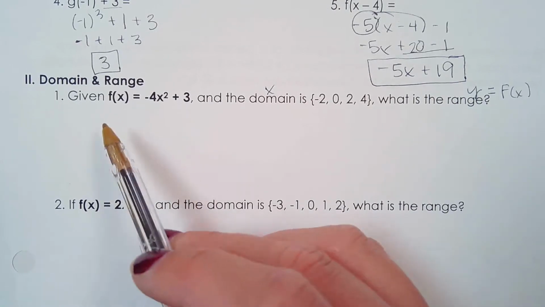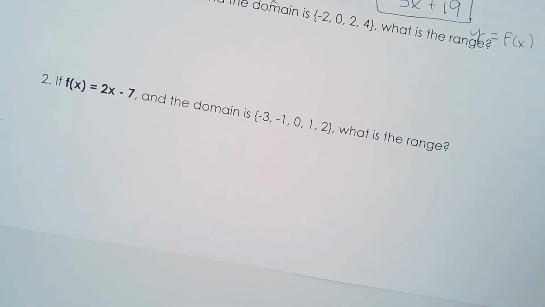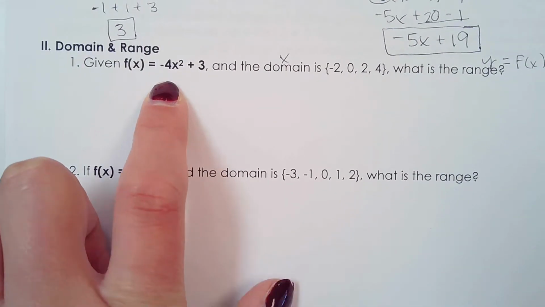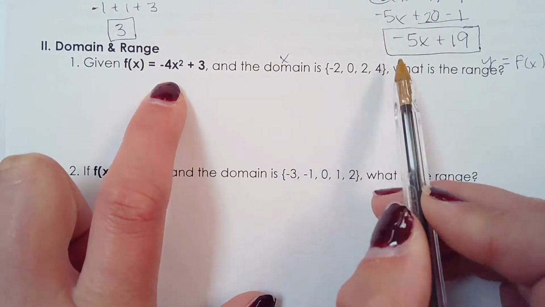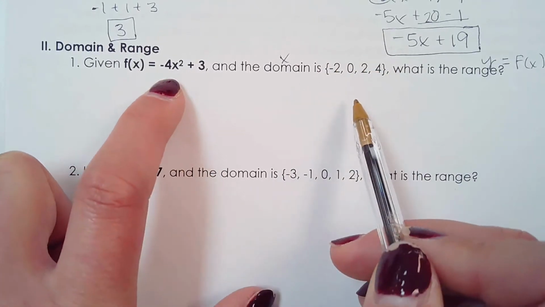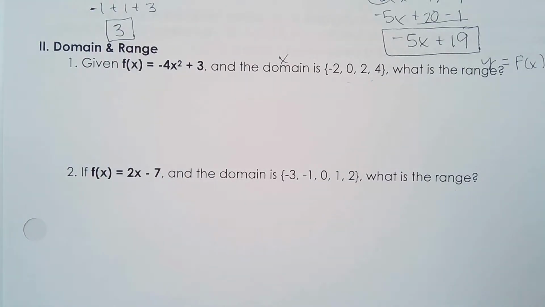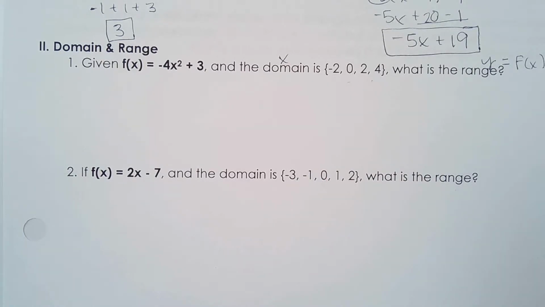So they're giving you a function. We've got negative 4x squared plus 3. They're giving you a domain. So in this domain, what is all that? They're x's. So they're giving you a bunch of x's, and they want to know the range that's going to go along with that. So how do you think we could find it? We want to find the y's that match with these x's. Exactly.